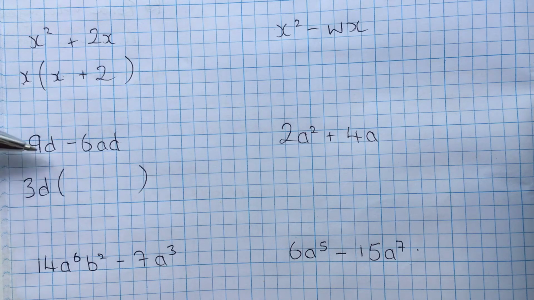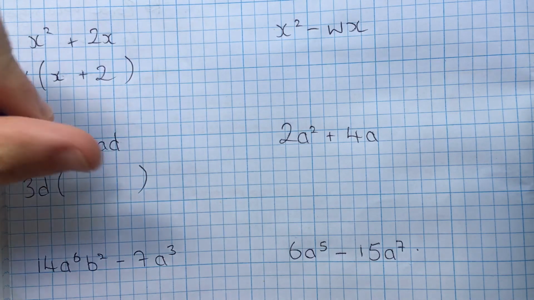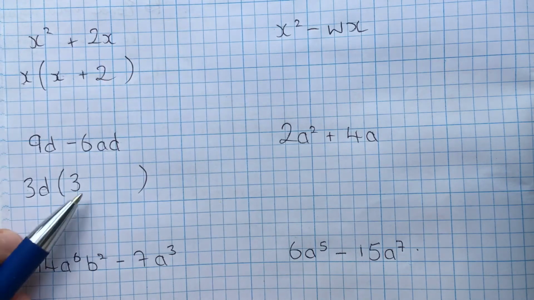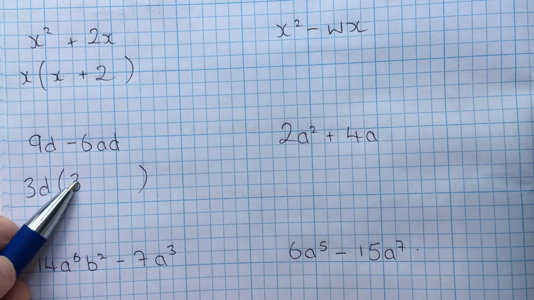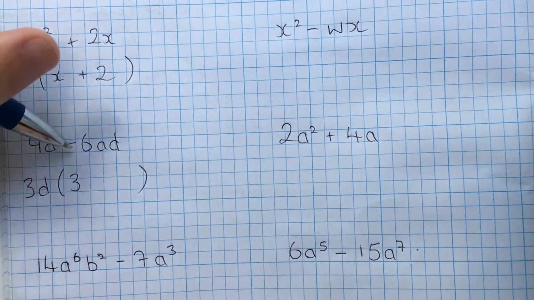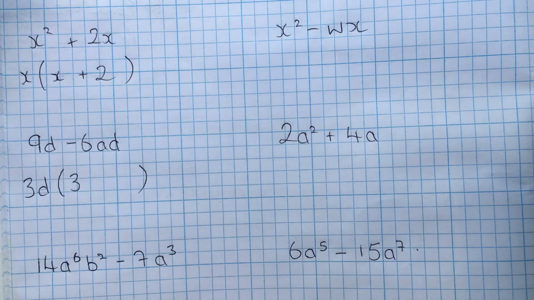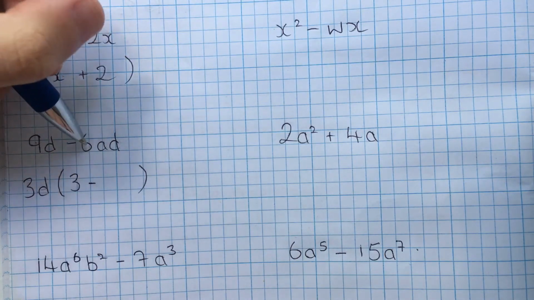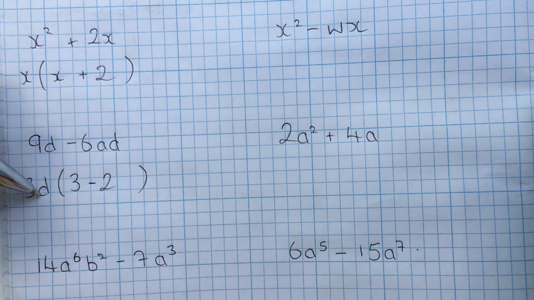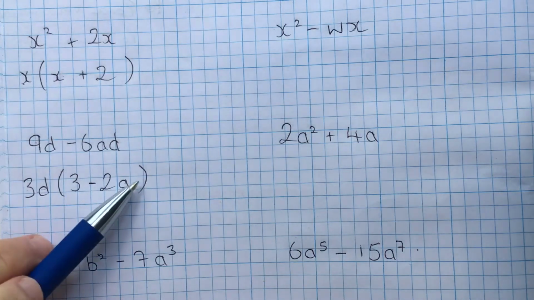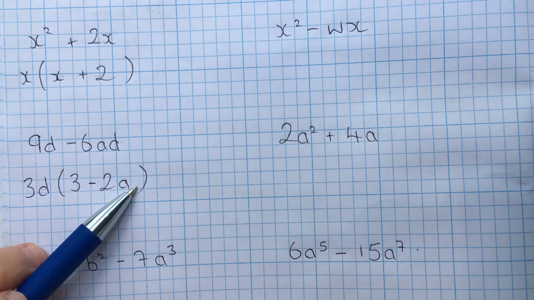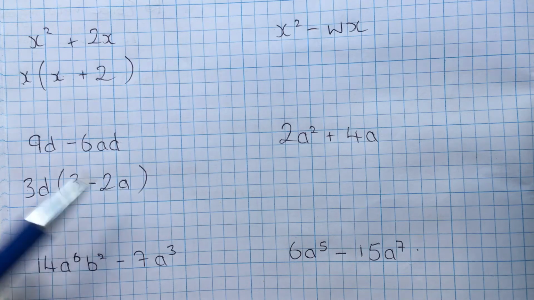So 3d times what will give us 9d? It'll just be 3 times 3. We don't need to add another d here because 3d times another 3d will give you 9d squared, so it's only 3. 3d times what will give us minus 6ad? Okay, we have a negative. 3 times 2 will give us 6. We need the a because it's not included at the minute. And we don't add d here because again 3d times another d will give d squared, which you don't want, so this is our final answer.